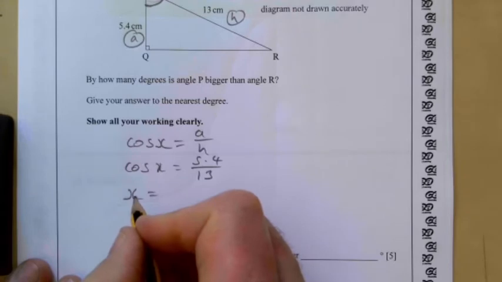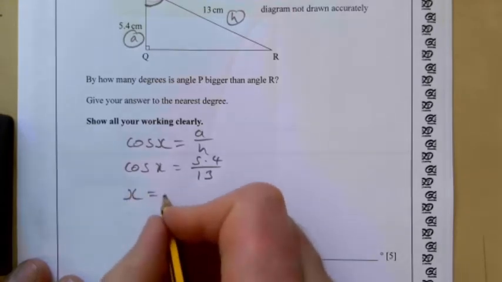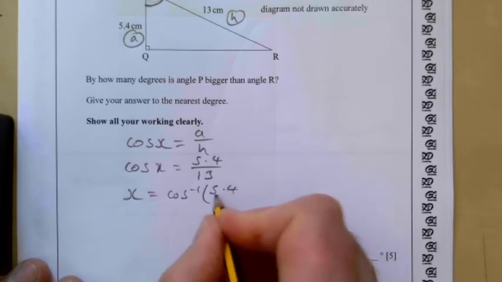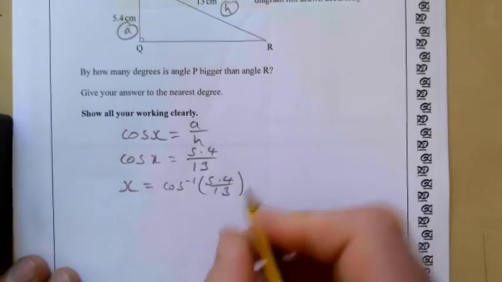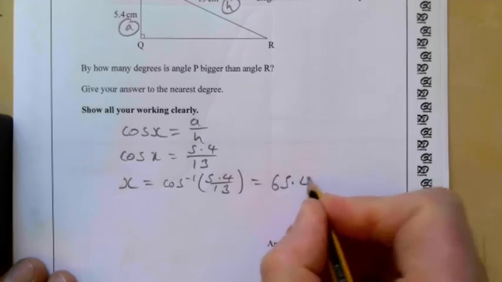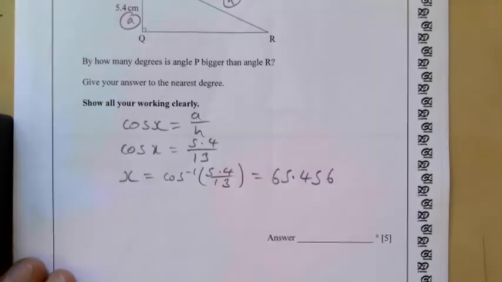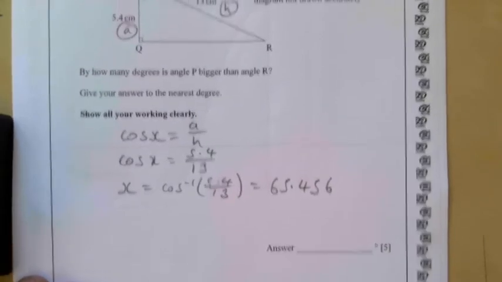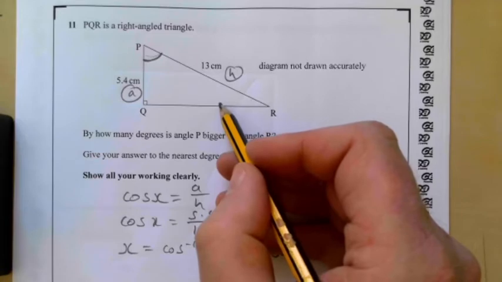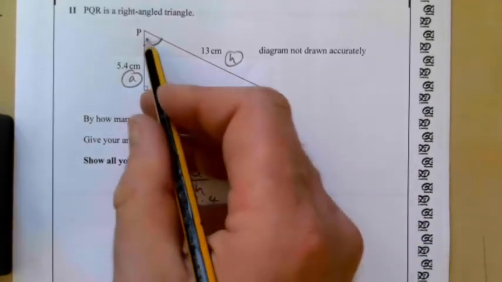X then is going to be cos to the minus 1, or shift cos. You all know how to do that in your calculator. And you get an angle then of 65.456, or in and around there. You could set this other one up here and do SOHCAHTOA again in trigonometry and work it out, but now we know this one, we can just take it away from 90.